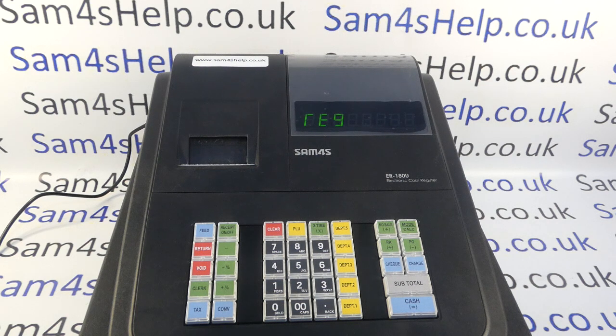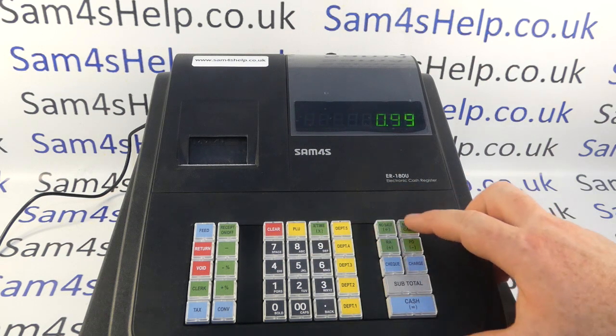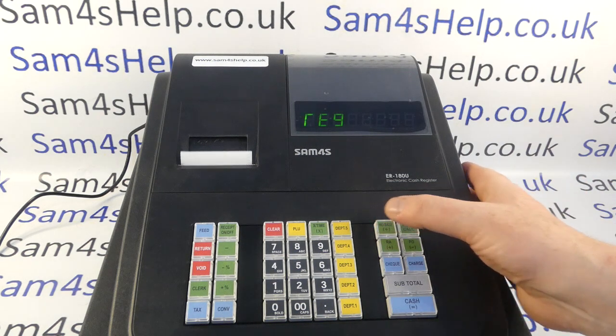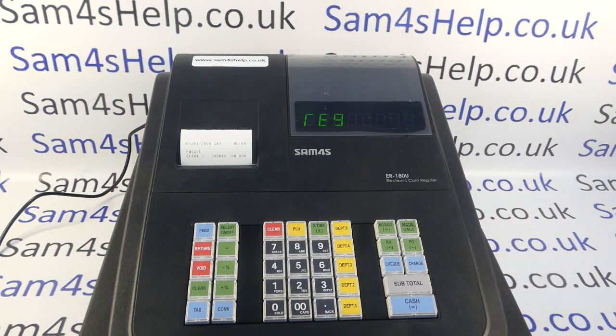So the first thing to do is get yourself into the register mode, so you can check that by typing 99 and pressing the mode button, and that will confirm what mode you're in. So we can see that I'm in the REG or register mode. We then press the no sale button to get the cash drawer open, and we can now count up the cash in the drawer.